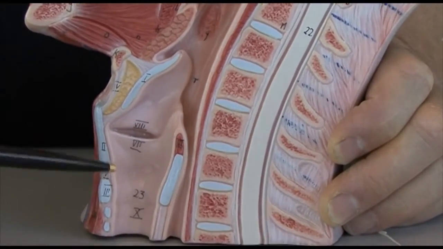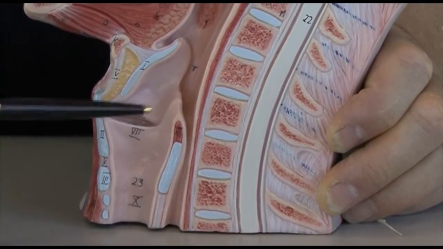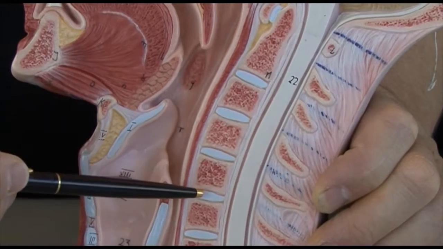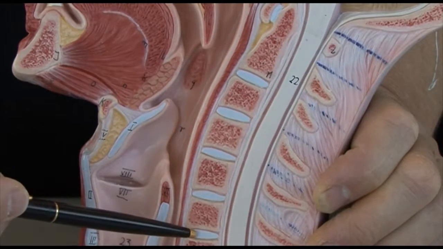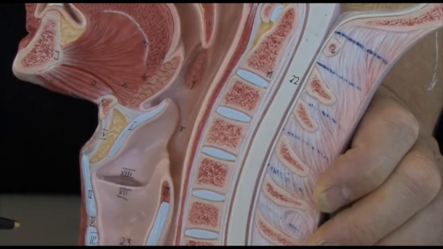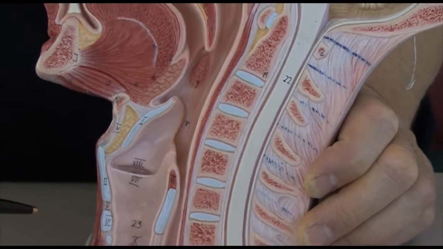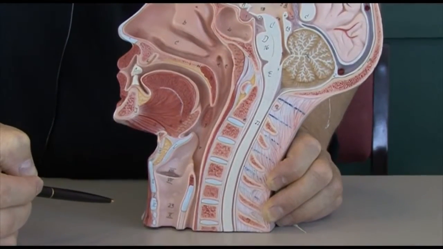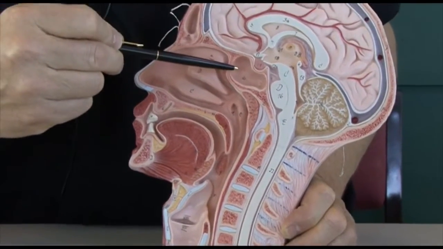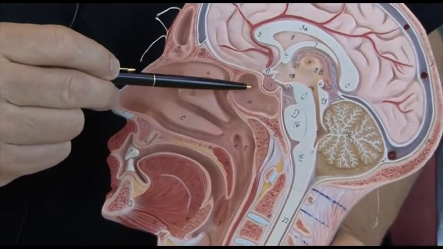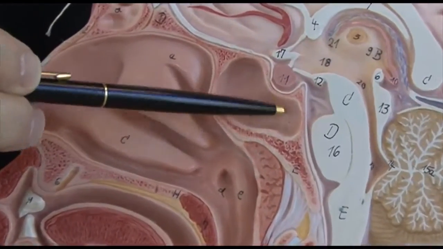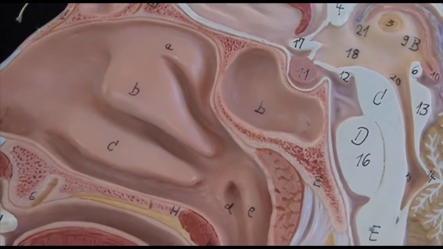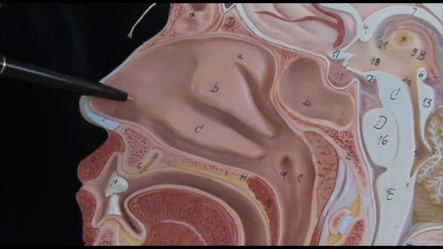In this case, the cervical vertebrae. And here we see the intervertebral cartilaginous discs between the cervical vertebrae. Other interesting structures to notice. Here we have a sinus, an air-filled space. Obviously the nose and the nasal cavities here.